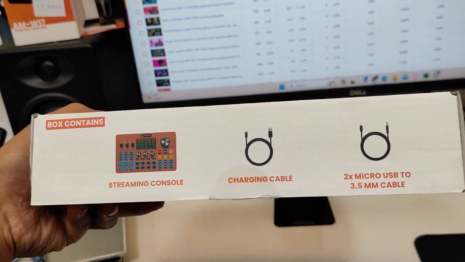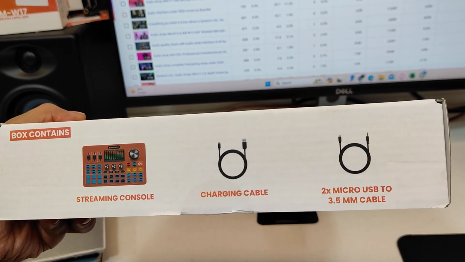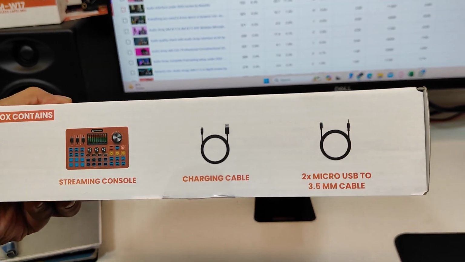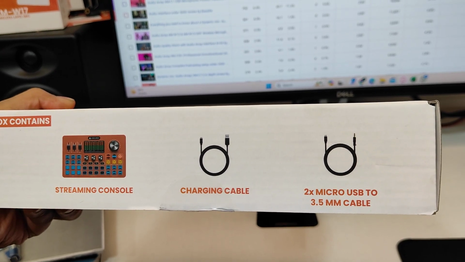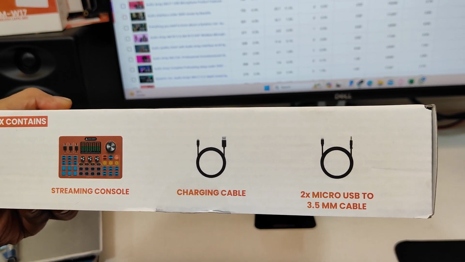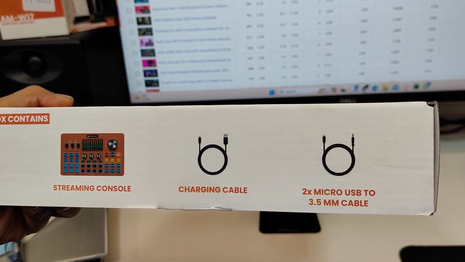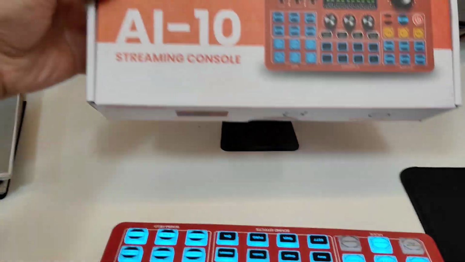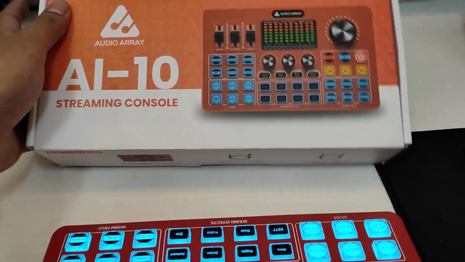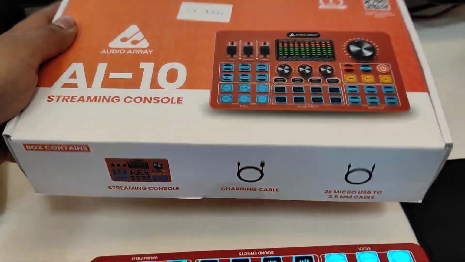What do you get in the box? You get a streaming console, you get a Type A to Type C charging cable, and you also get two micro USB, two 3.5 cables.